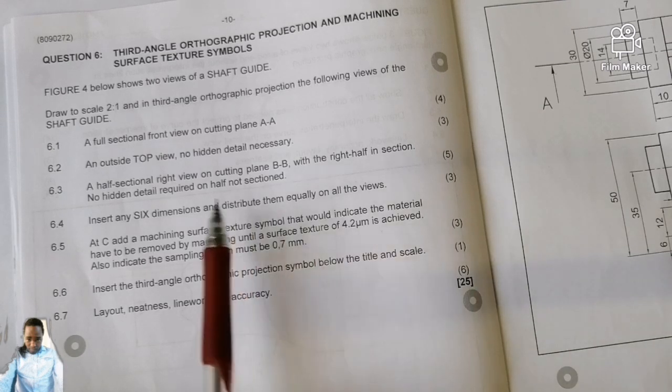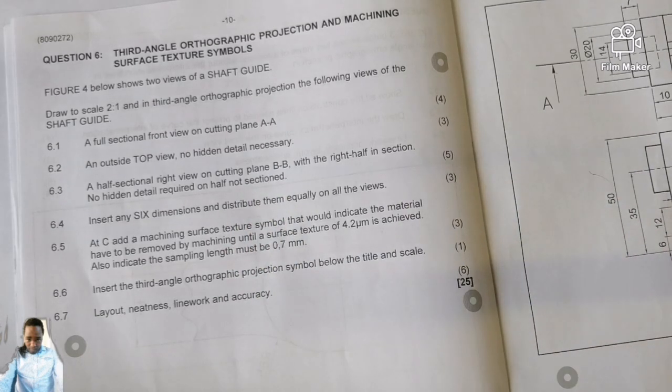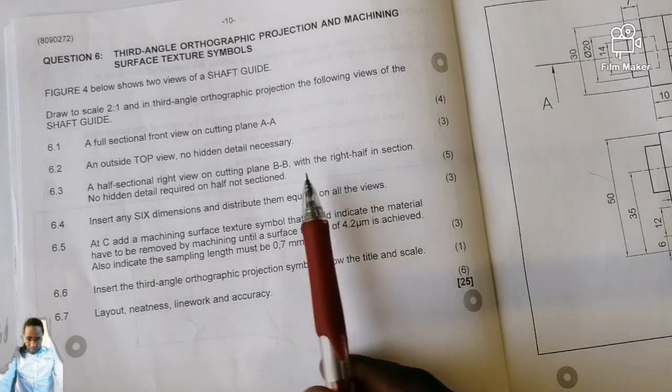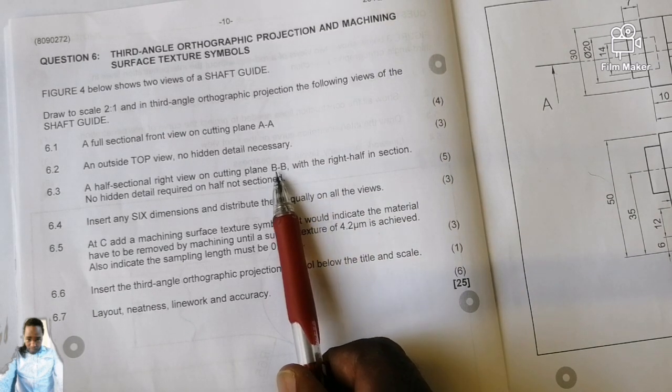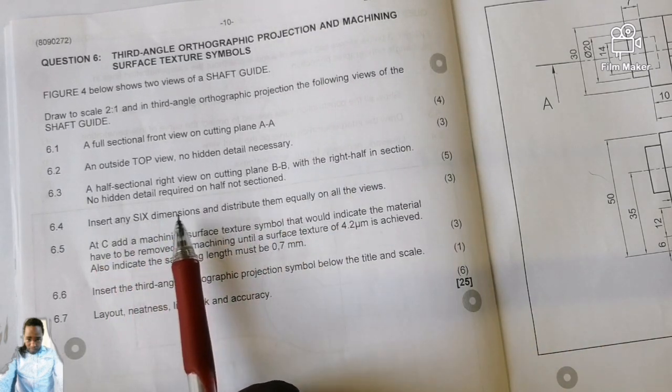If they say no hidden details is needed, once you put them, they will penalize you. Then 6.2, a half sectional right view on cutting plane BB, with the right hand in sectioning. No hidden details is required.